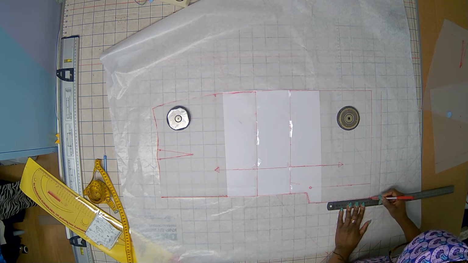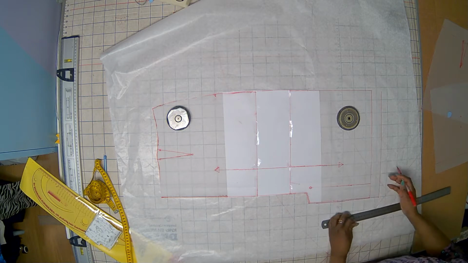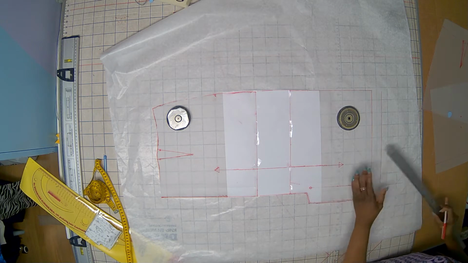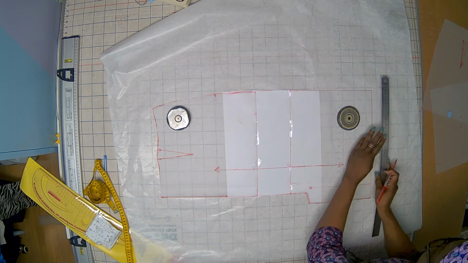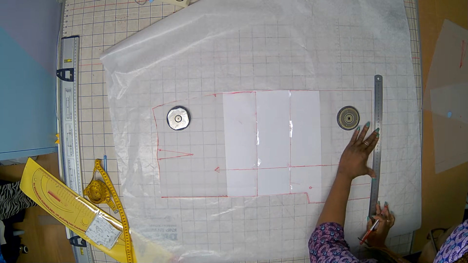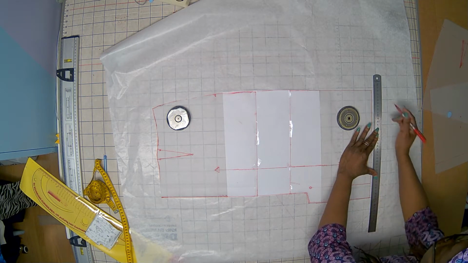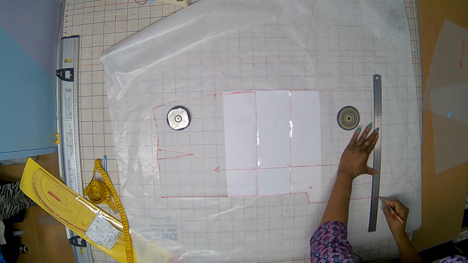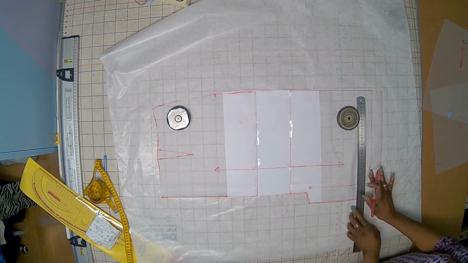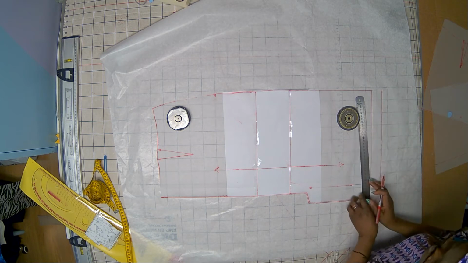So this is the, let me just do it on paper. Okay, there you go.